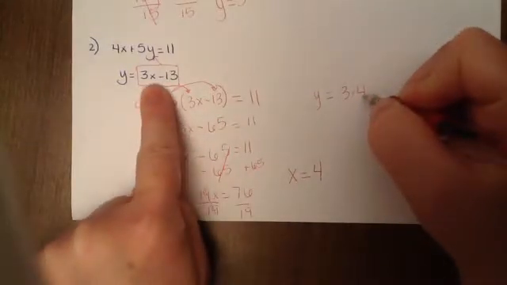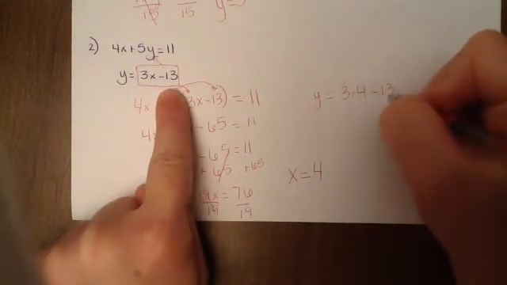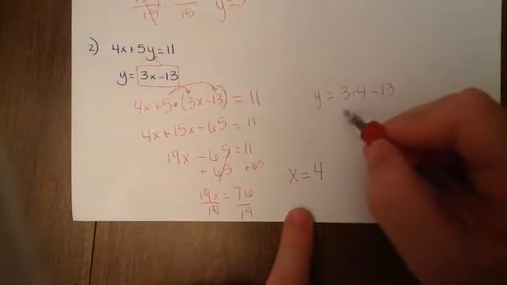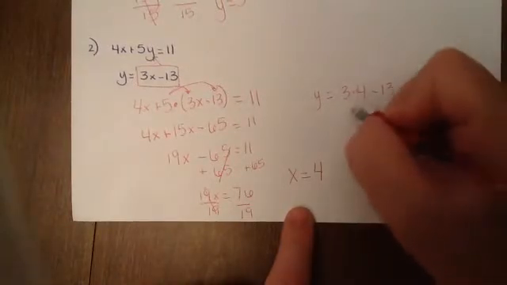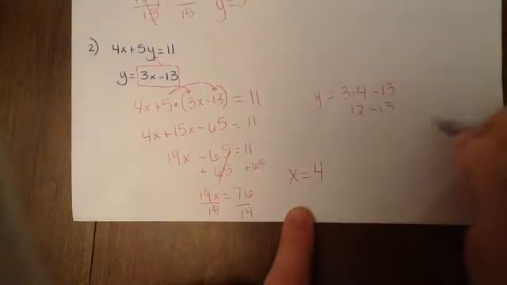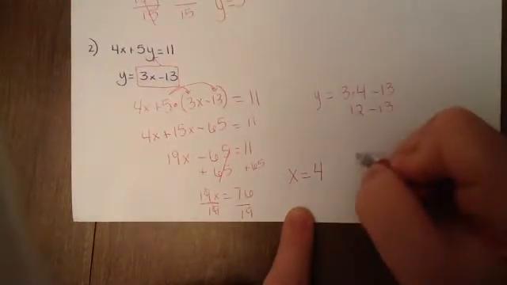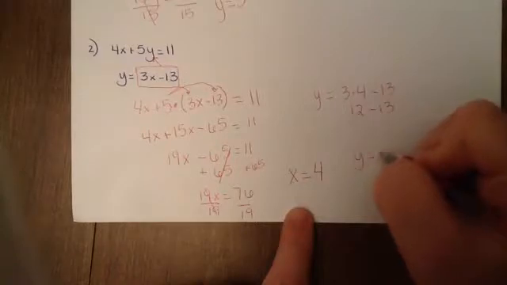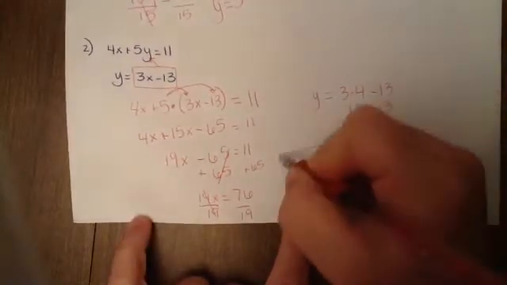So 3 times 4 minus 13. 3 times 4 is 12. 12 minus 13, y equals -1.